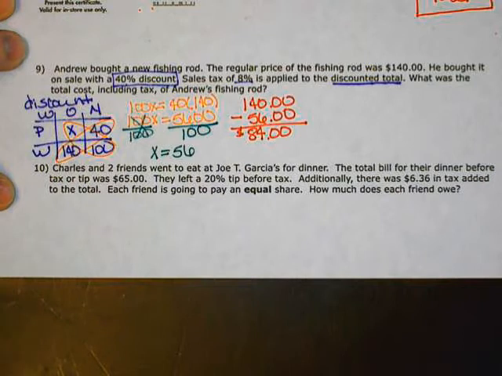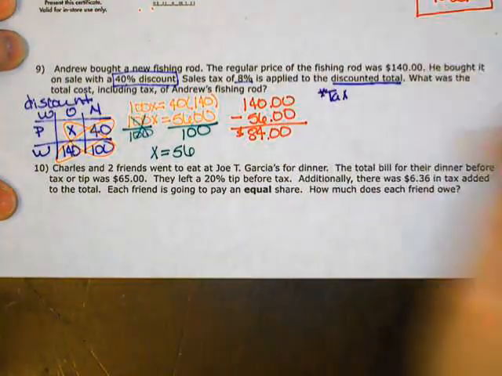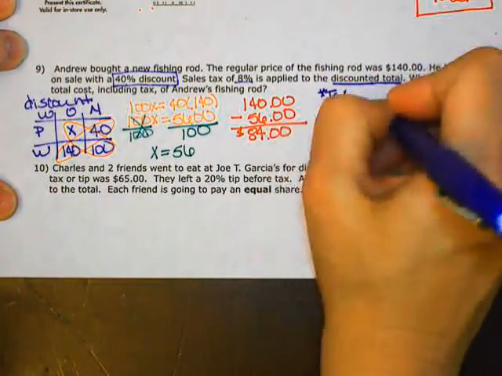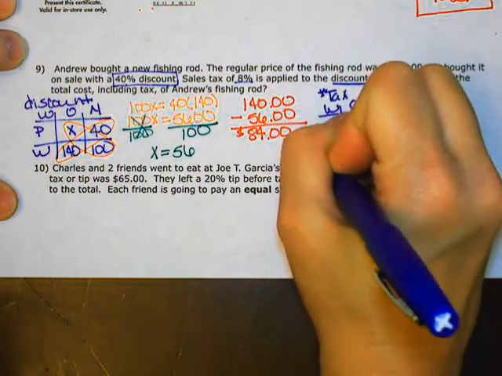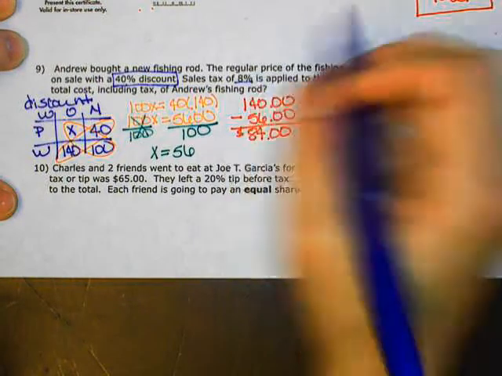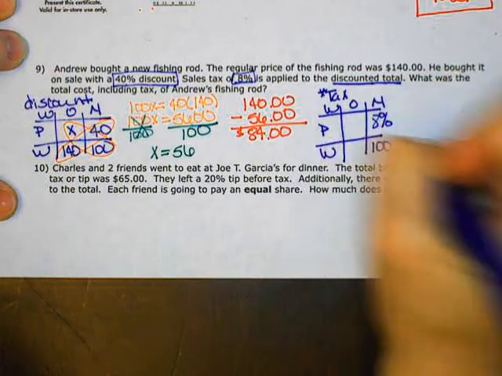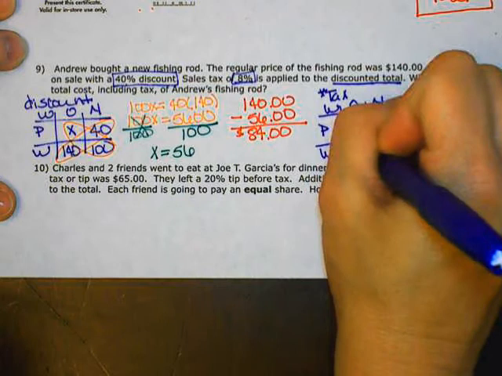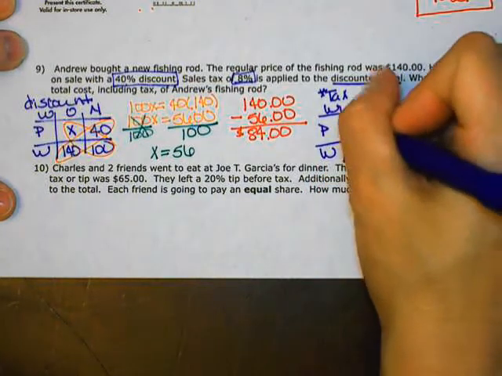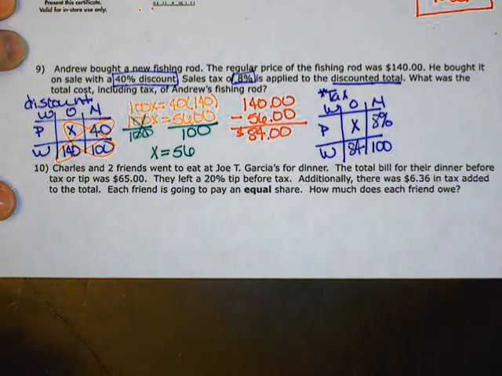Now we do need to do another proportion to calculate the amount of tax. So we are going to set up another one. We are going to do the proportion 1 table. The amount of tax is 8%. It's an 8% rate. That always goes over 100. But on the bottom, I'm going to use $84. We are only going to pay tax on the $84 cost of the fishing rod.